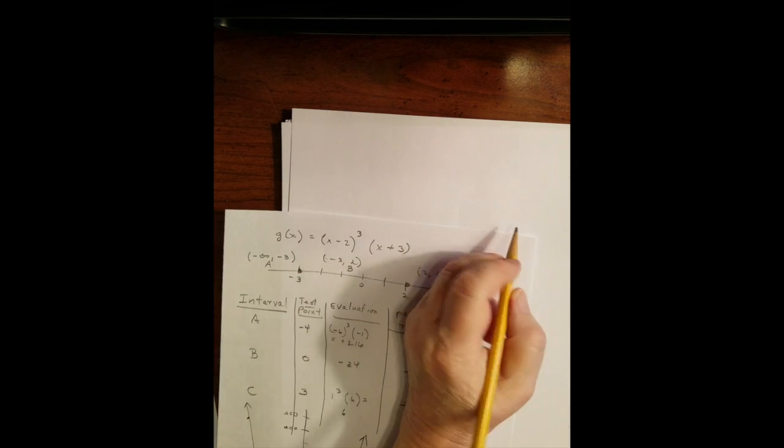Okay. So we've done 3 graphs. Let's also look at one other thing that we have, and that is called the intermediate value theorem.